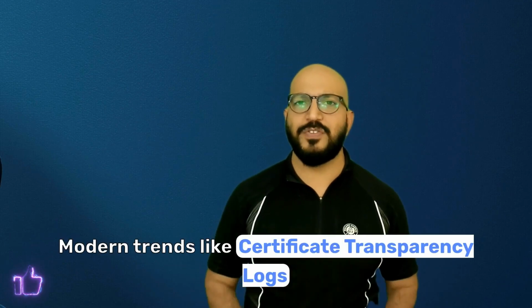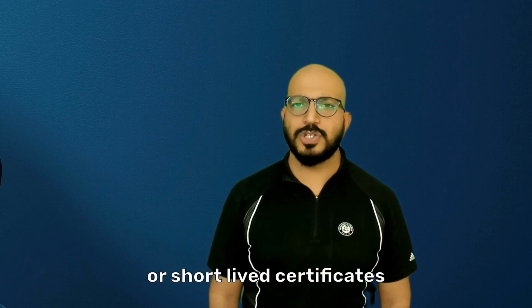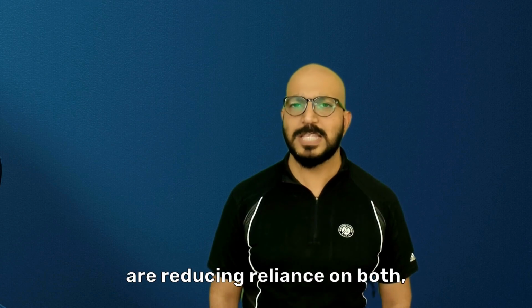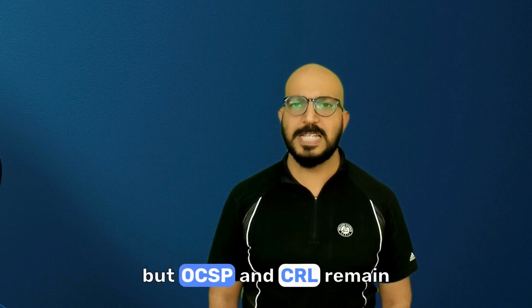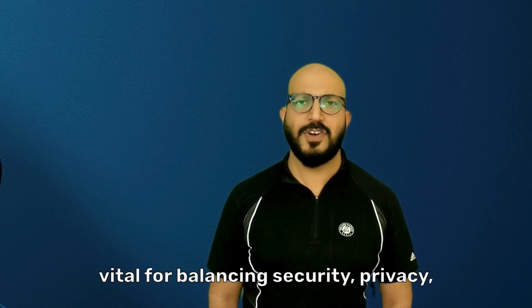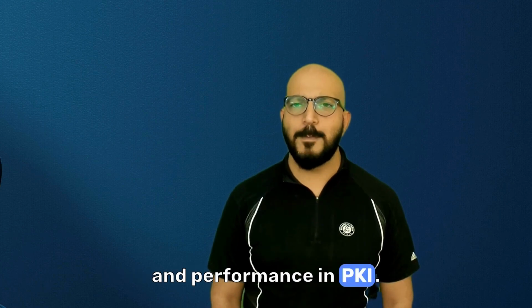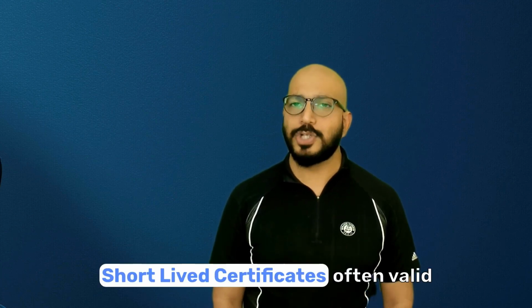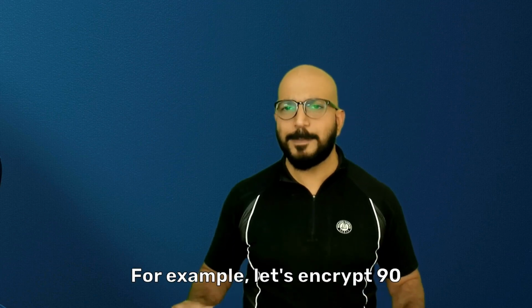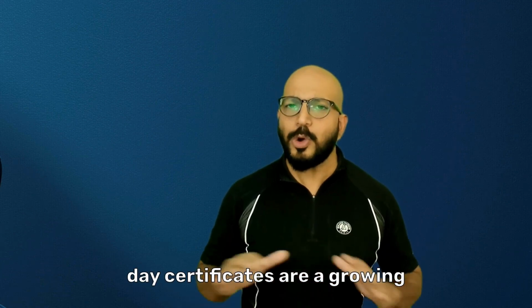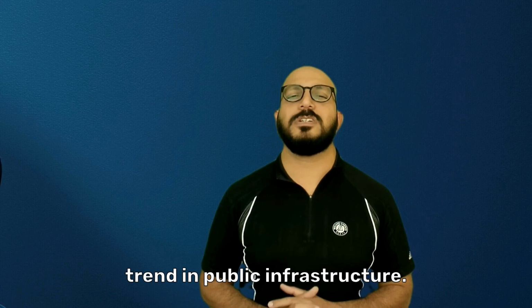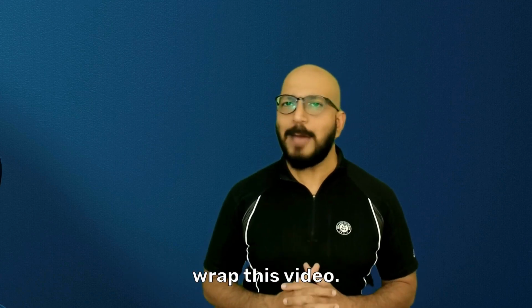Modern trends like certificate transparency logs or short-lived certificates are reducing reliance on both, but OCSP and CRL remain vital for balancing security, privacy, and performance in PKI. Short-lived certificates, often valid for hours or days, for example, Let's Encrypt 90-day certificates, are a growing trend in public key infrastructure. With that, we'll wrap this video.